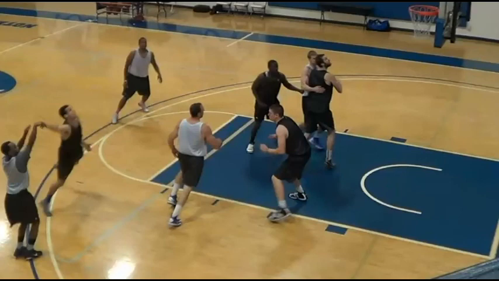He's going to make this guy hurry his shot. This guy gets up pretty quick. This guy's got to hurry his shot a little bit, and the result is a miss.